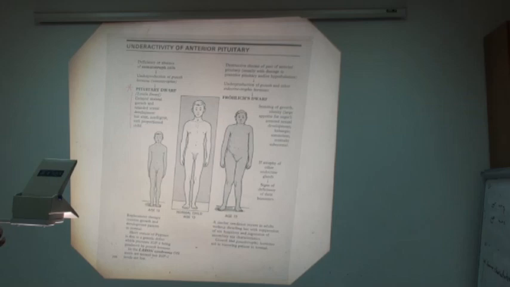Deficiency of growth hormone produces dwarfism. The person who has growth hormone deficiency becomes short or dwarf. The disease is called dwarfism. These individuals usually have normal intelligence, but they are short, dwarfs.